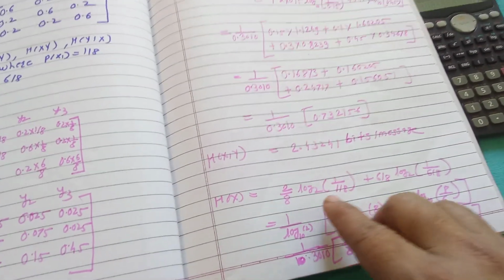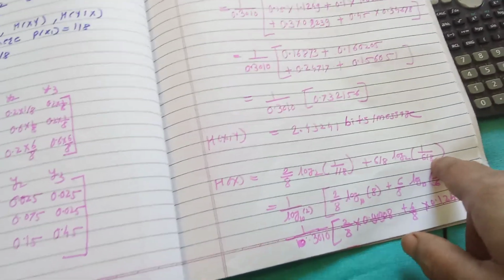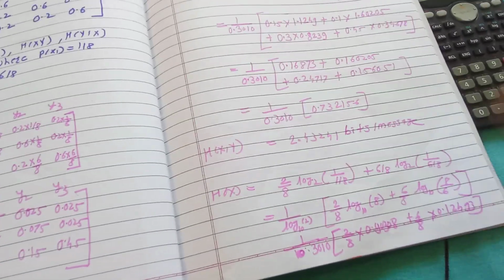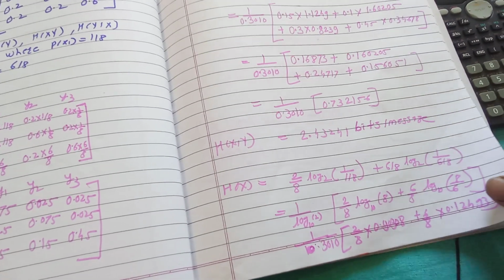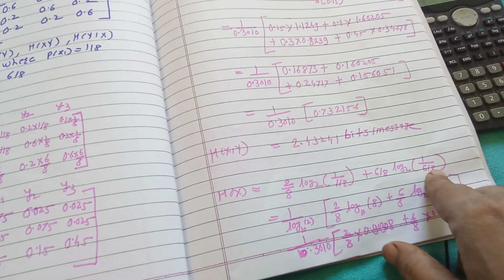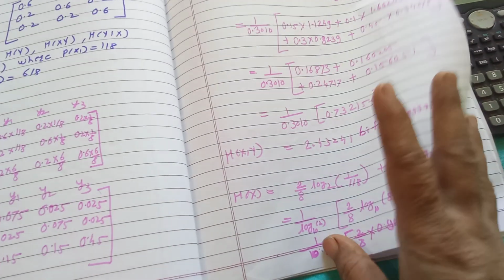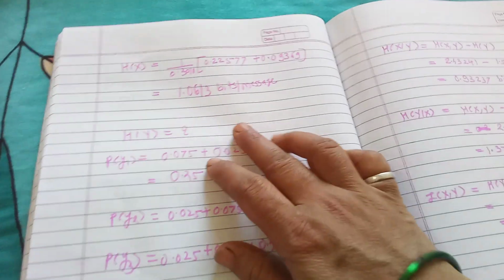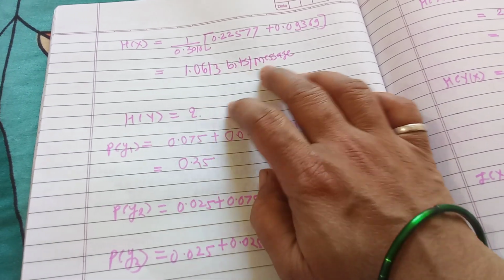In many books they divide here also by log 2, here also by log 2, then it will complicate the problem, or many times you skip that log 2. That's why if everywhere there is log 2, then better you take log of 2 outside, common to every term. So if you solve it you will get Hx 1.0613 bits per message.